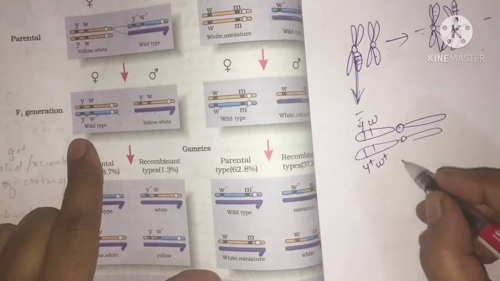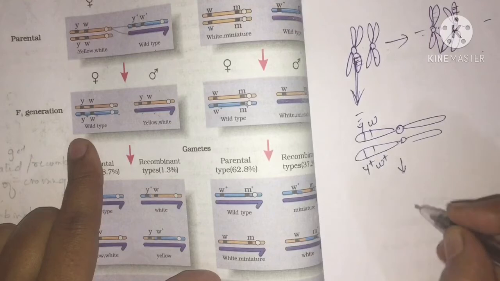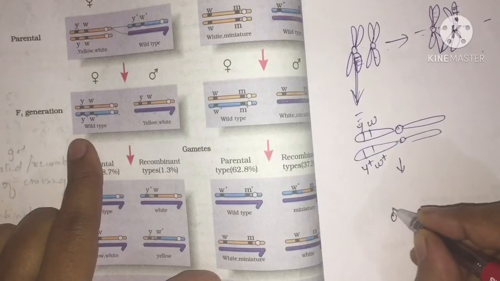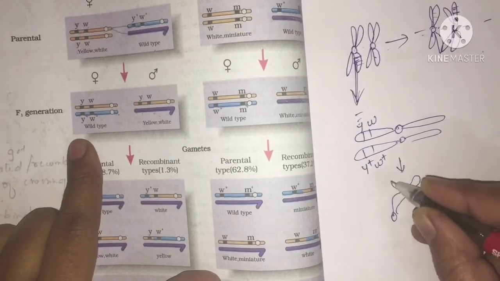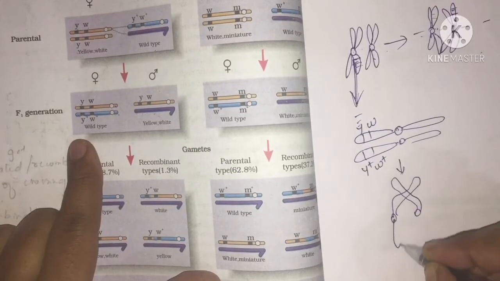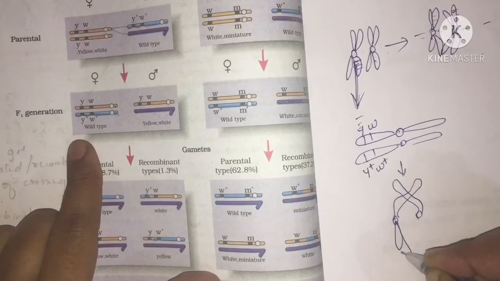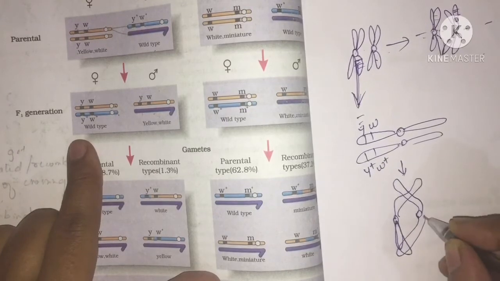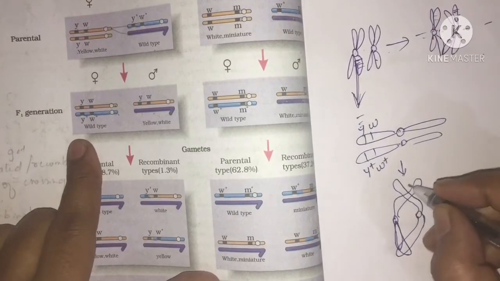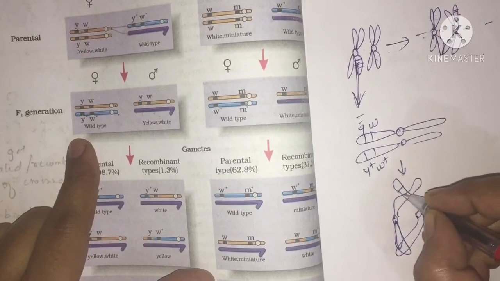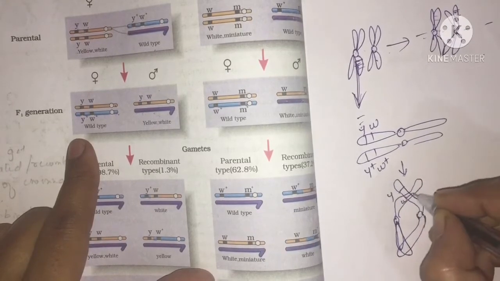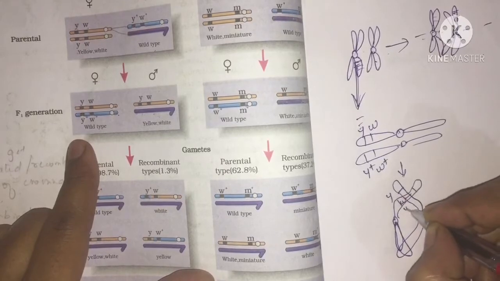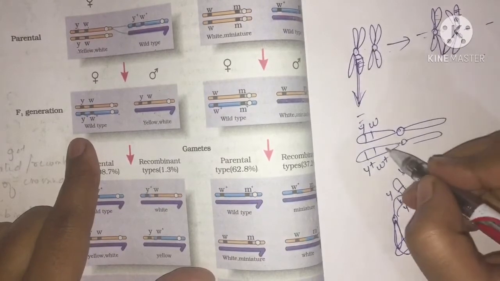Now when crossing over takes place, what happens? It happens something like this. Exchange of chromatids takes place. For one we are giving it as YW, for another one we are giving it as Y plus W plus. Now what happened in this?